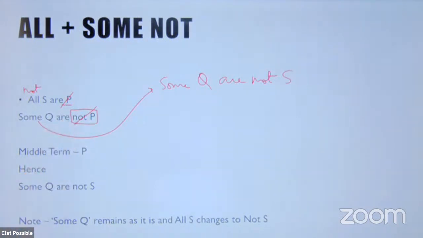This time the middle term is written with not. I eliminate it. Some Q remains some Q. All changes to not. And we get some Q are not S. A universal can change to another universal because when I combine affirmative with negative, my answer will always be negative.